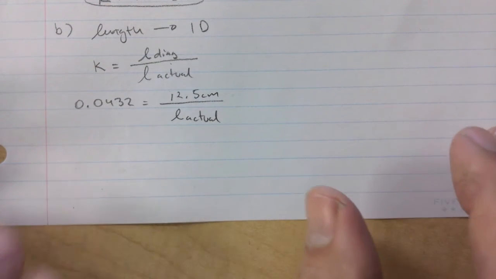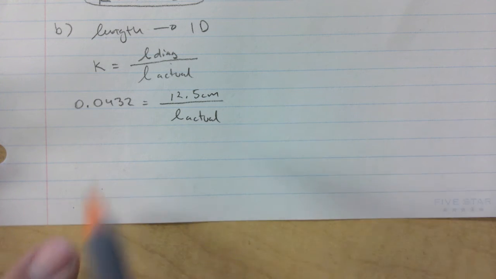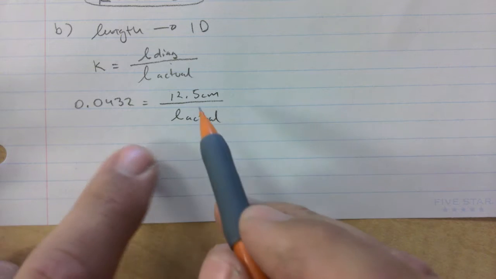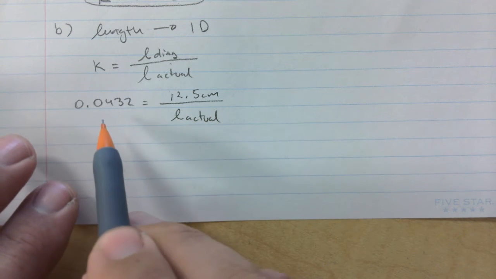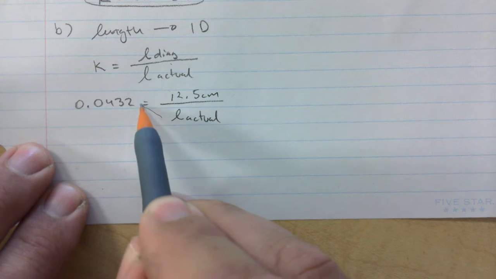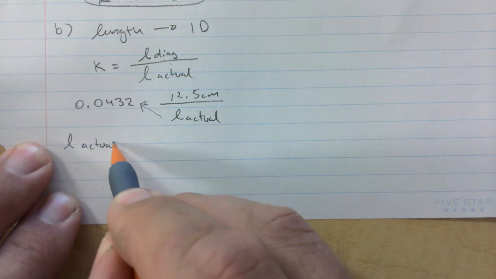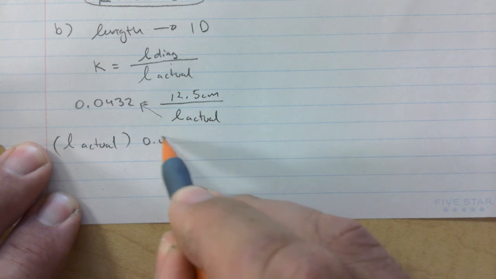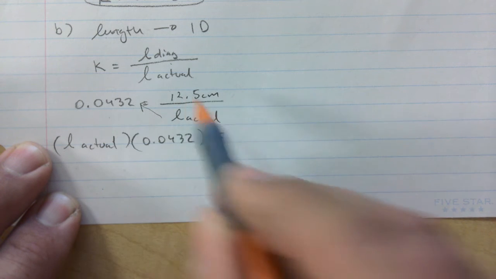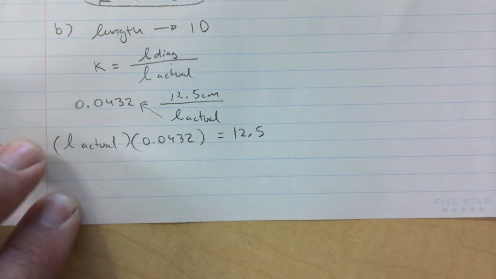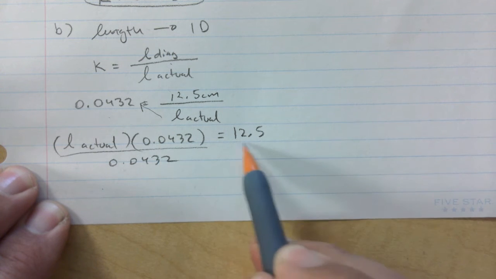No squaring, no cubing, because we're dealing with length. So here you just cross multiply and divide. If you cross multiply this way, it's length of actual multiplied by 0.0432, and there's a 1 here that multiplies 12.5. Divide both sides by 0.0432.